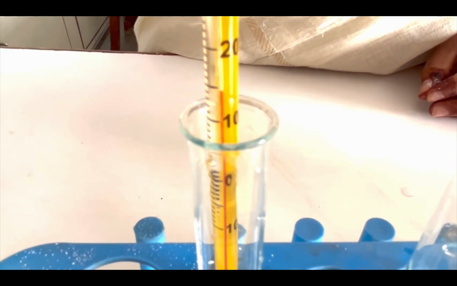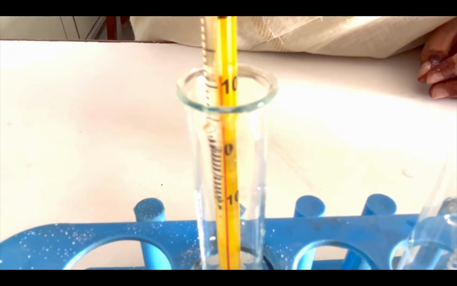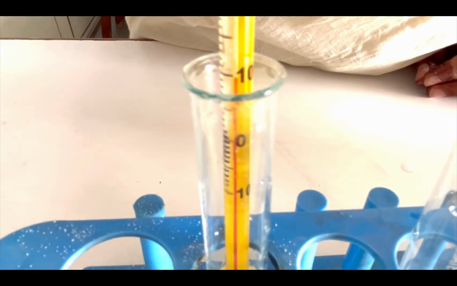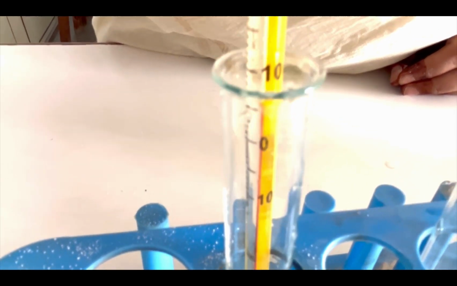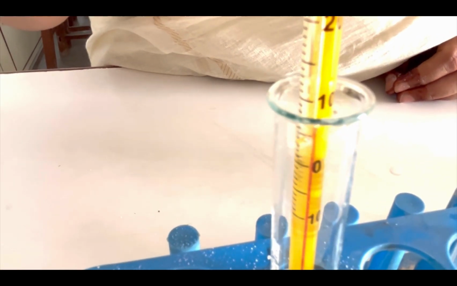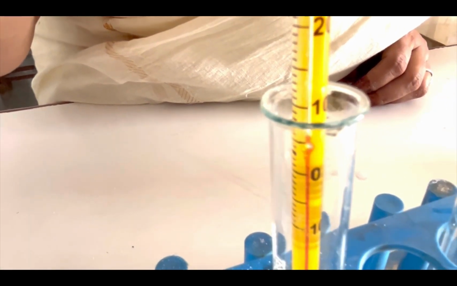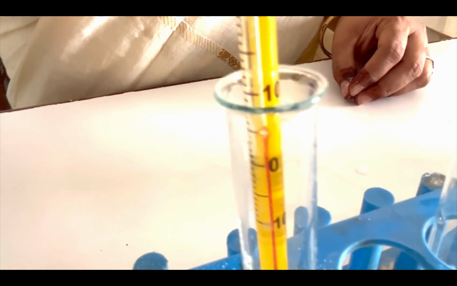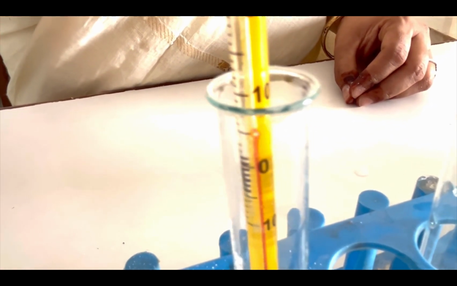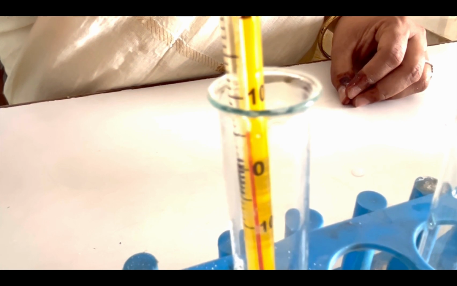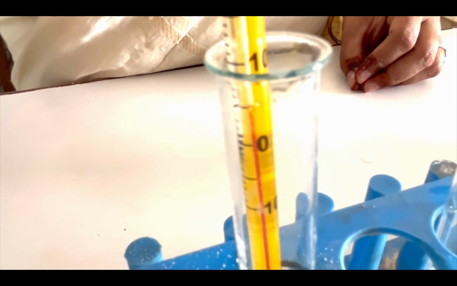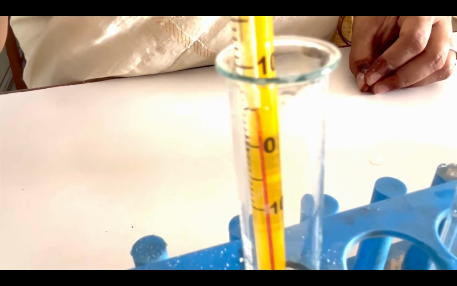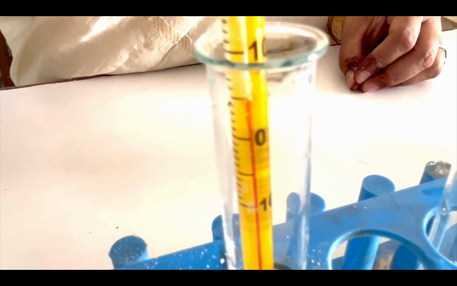So you can see that the mercury level in the thermometer is falling down because this is an endothermic reaction, and the temperature, you can see, is falling down and the mercury level is lowering, because the reaction of barium hydroxide and ammonium chloride is an endothermic reaction in which barium chloride, ammonia gas and water are formed. So I hope you are able to see that change in temperature.